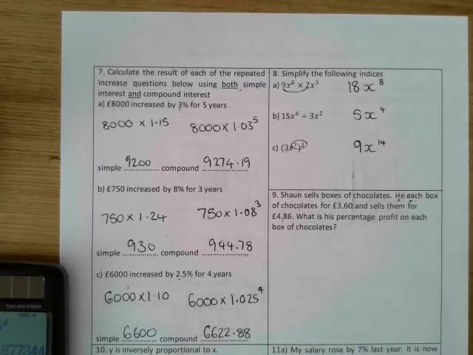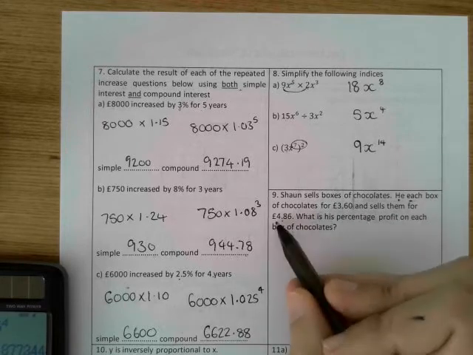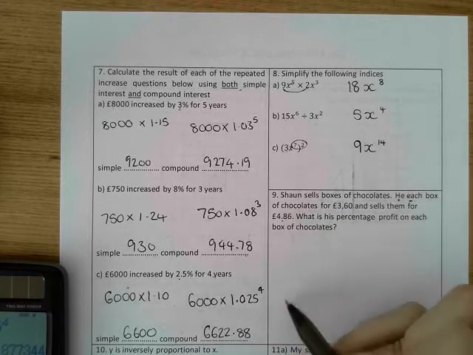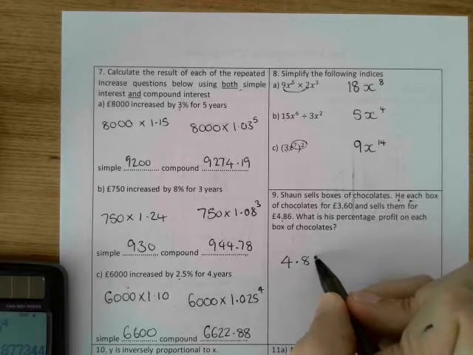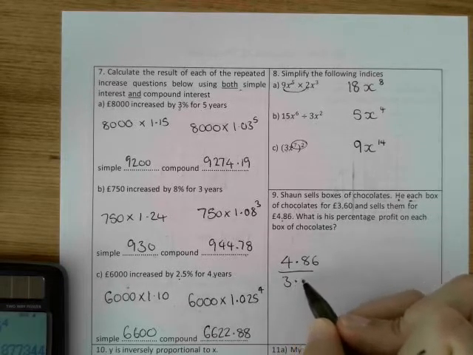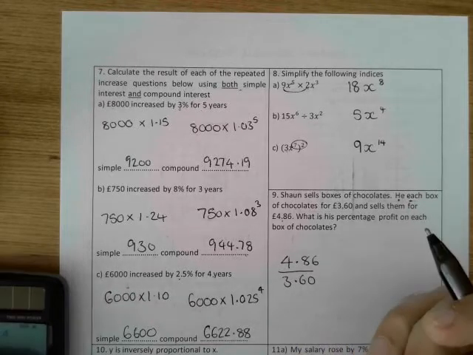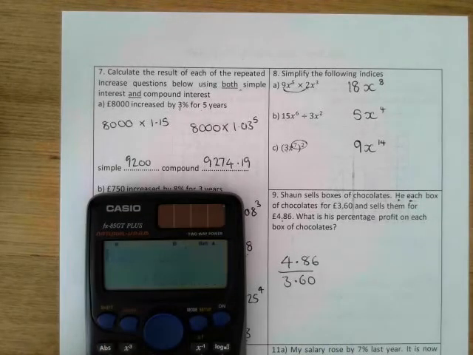Well, we said in class there's a few ways to go about this. You can either work out the difference to say it's overall gone up by £1.26 and divide it by the 360, but I'm going to go straight to do the new amount divided by the old amount, and I'm going to grab my calculator.